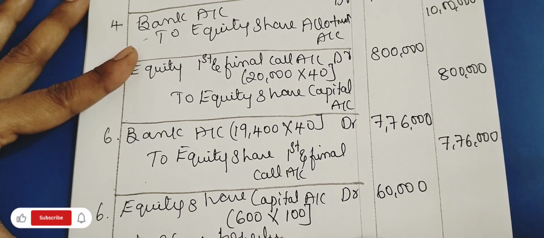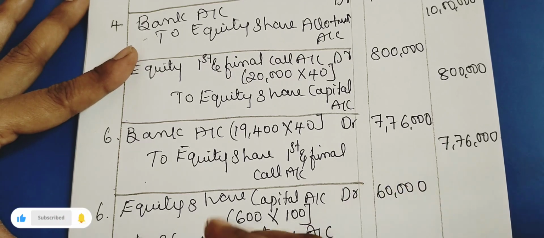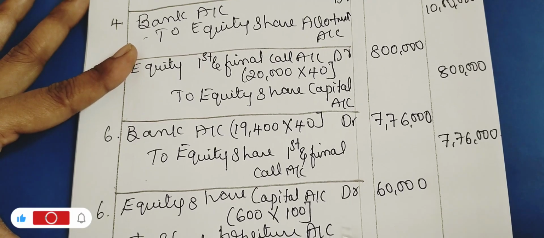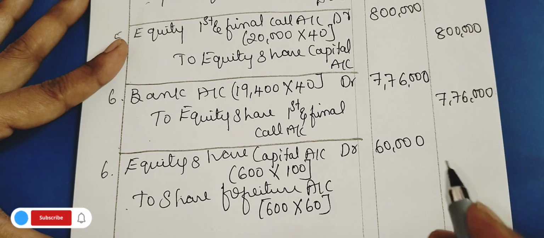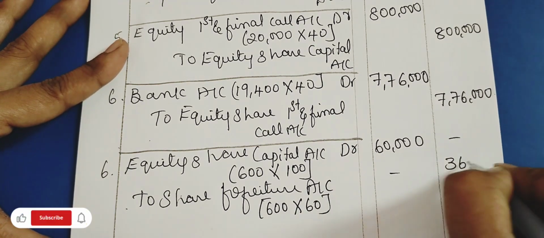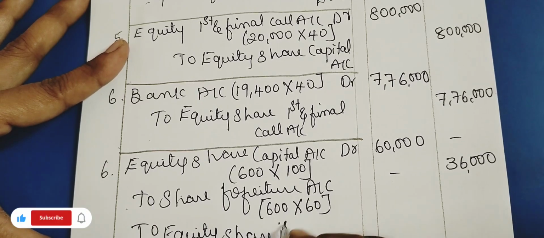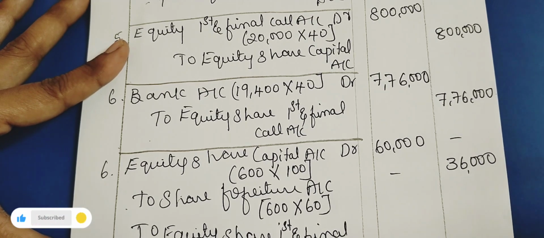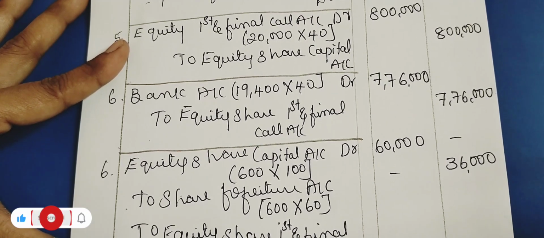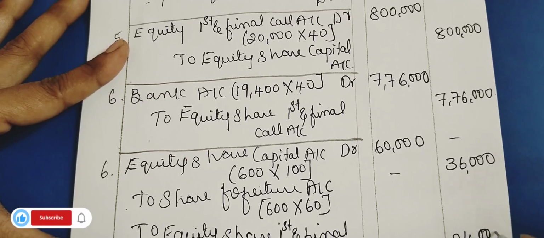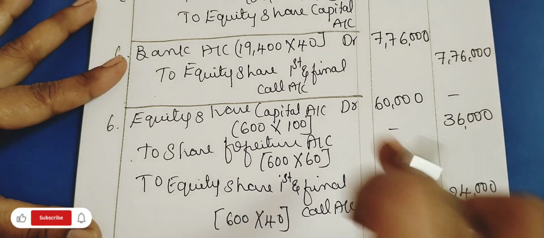Now to share forfeiture account, 600 into 60, because first and final call money is 40. Out of 100, if 40 goes, remaining is 60. That is 36,000. To equity share first and final call account, 600 into 40, 24,000. 36 plus 24, 60,000.